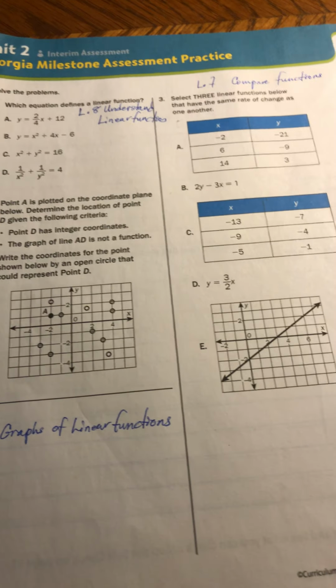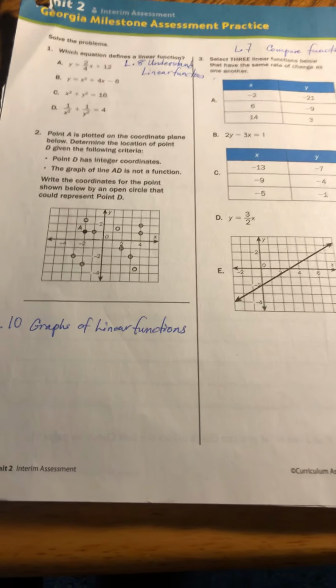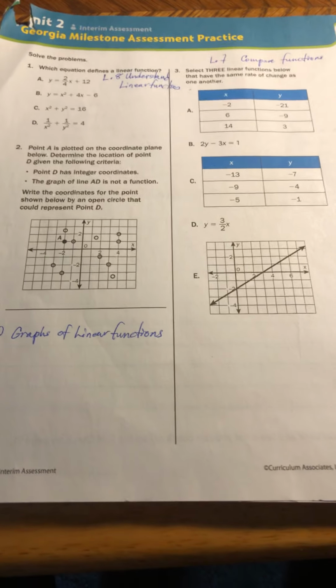Hey guys, as you know, we're working on Unit 2 this week. You should have already done your vocabs and turned it in yesterday. If you haven't, make sure you get that done.